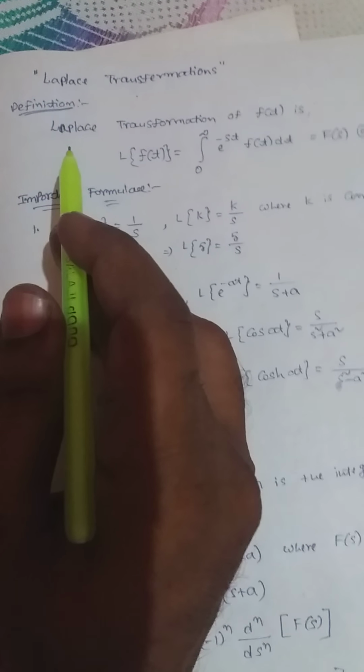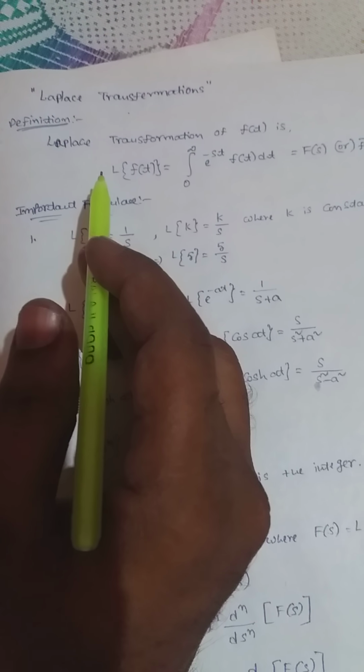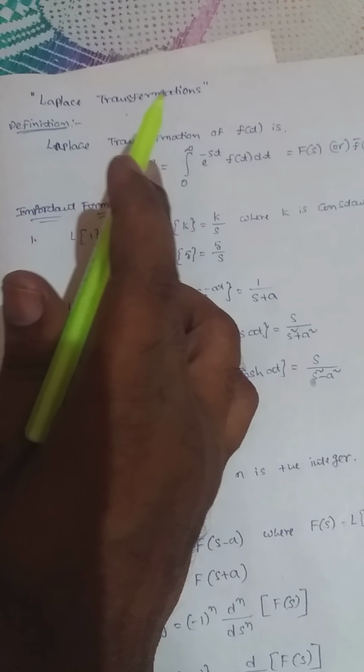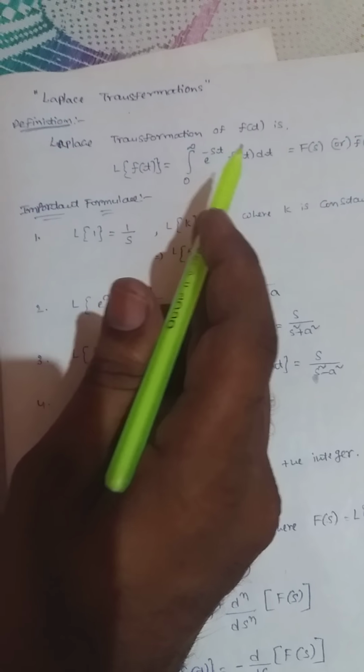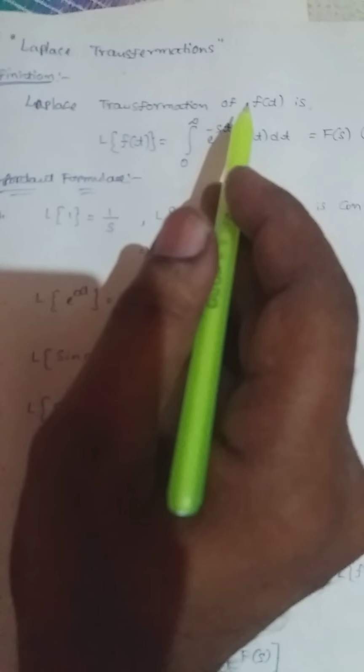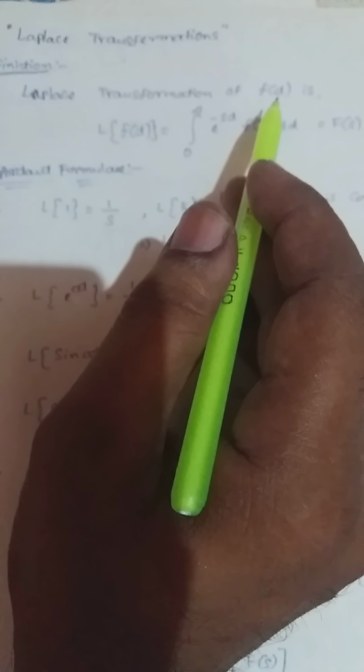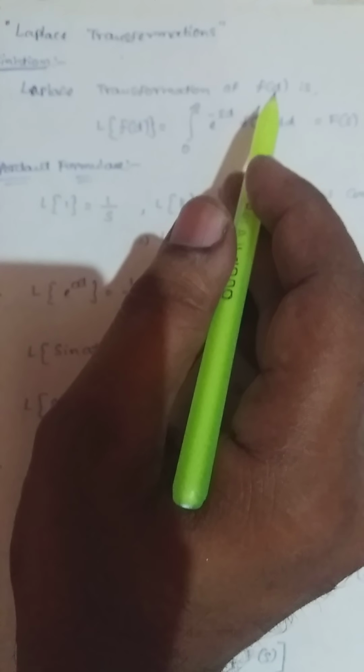Definition. Throughout this unit, which is related to Laplace transformations, we are going to find Laplace transformations for a function. I'm going to take that function as f. Here we are going to consider a function of a single variable, and that single variable we are going to take as t. For uniformity we are taking that one as t, but you can take x or y or any variable. Generally, throughout this unit, f of t means a term in terms of t. For that term, f of t, we are going to find the Laplace transformation.